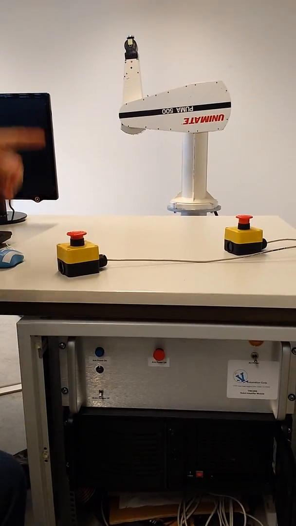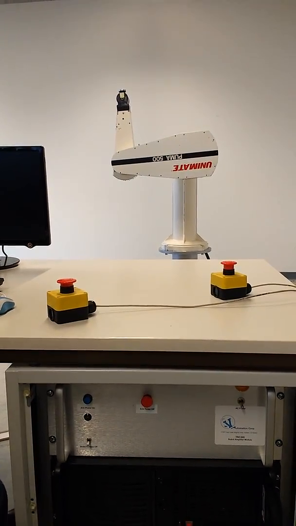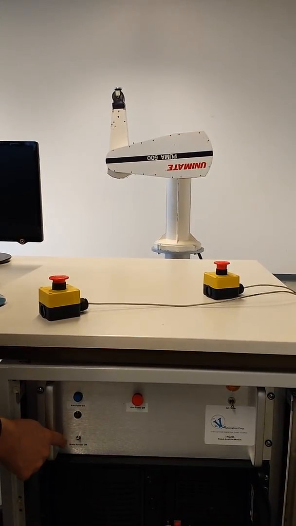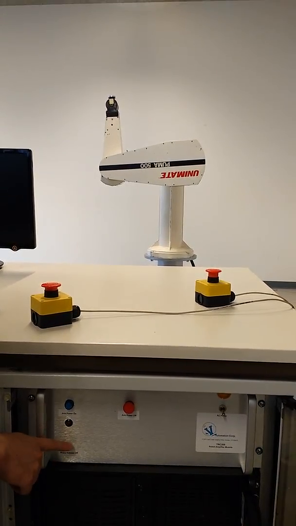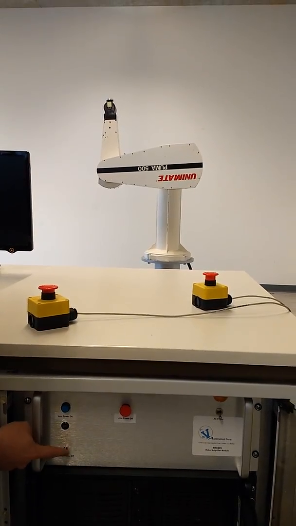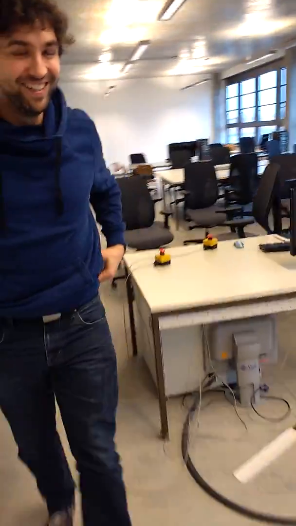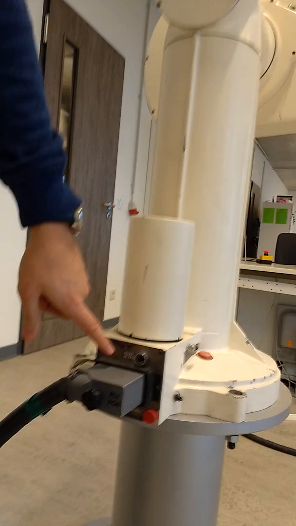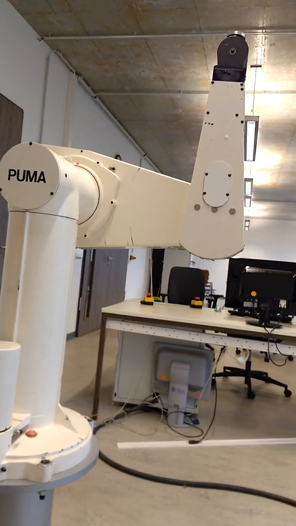What this does is, if you want to move the PUMA because it's not in zero position, but you want to zero it, what you have to do is you need to release the brake. So if the brake release is off, the brakes are engaged. But if you want to manually release the brakes, you need to enable the brake release. That's done here. And then in addition to that, follow me to the robot. On the back of the PUMA, there's this little button called brake release. And if you push that now, the brakes of the joints will turn off.